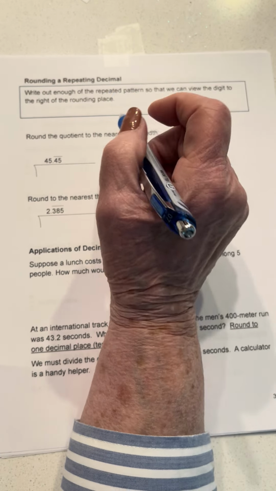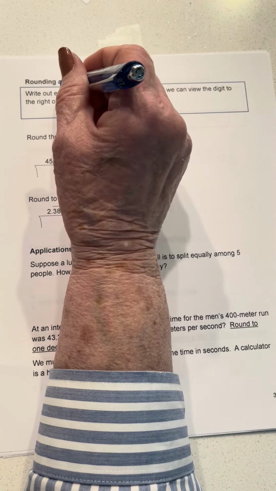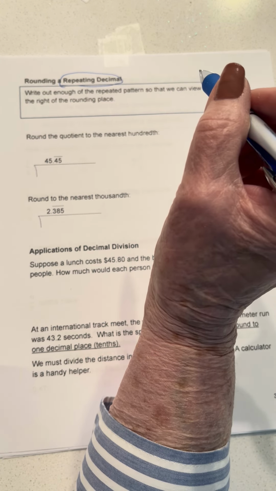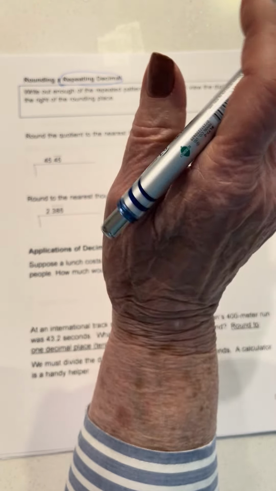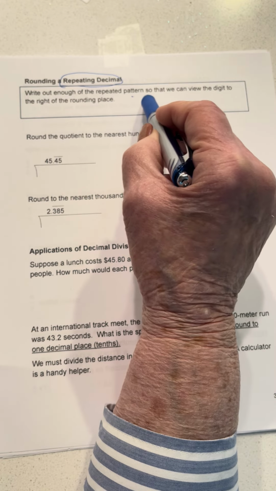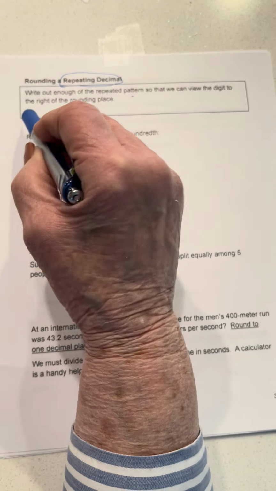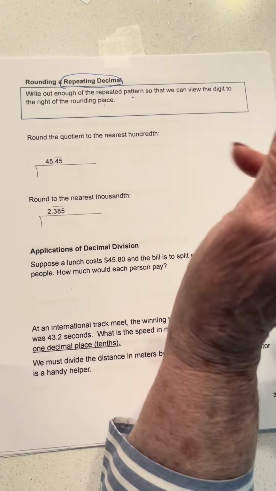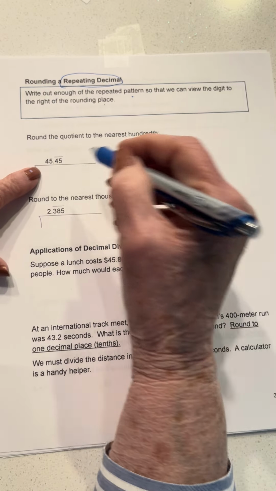So now, what do we do if we're asked to round a repeating decimal? Let's take a look. We're going to write out enough of the repeated pattern so that we can view the digit to the right of the rounding place. So I've worked out the problem. So these are the answers.